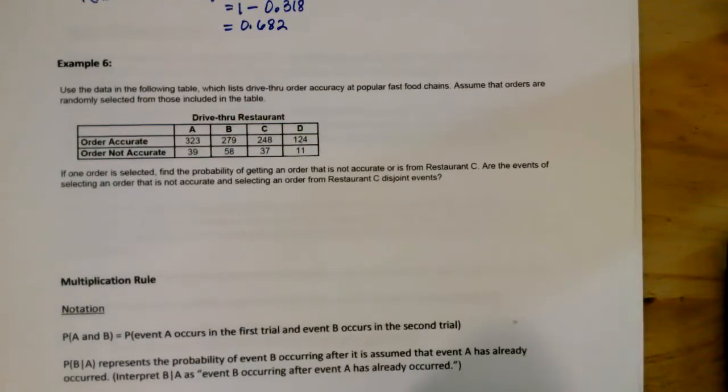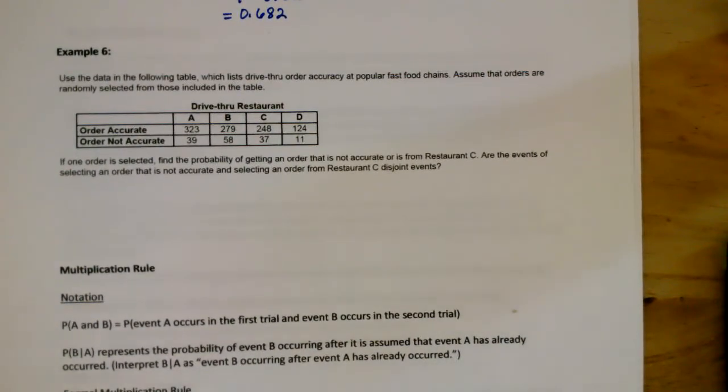All right, now example 6. Here I'm going to use the data in the following table, which lists drive-through order accuracy at popular fast food chains. Assume that orders are randomly selected from those included in the table. Okay, there's that table that you see here. If one order is selected, find the probability of getting an order that is not accurate or is from restaurant C. Are the events of selecting an order that is not accurate and selecting an order from restaurant C disjoint events?